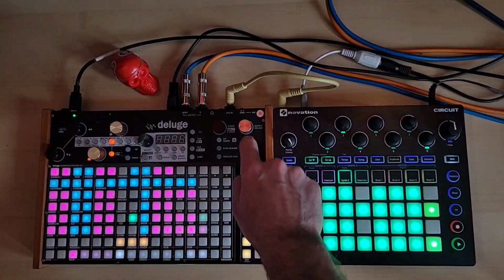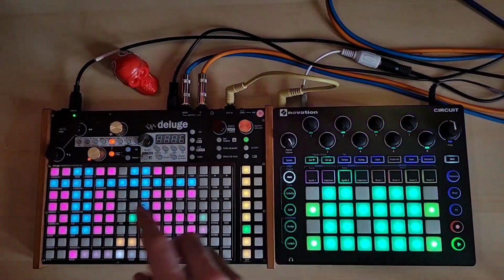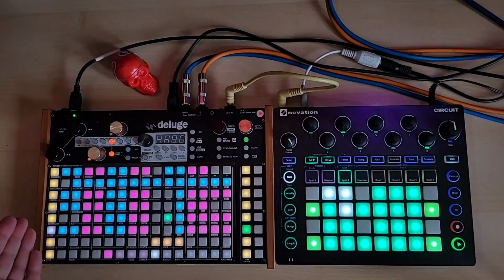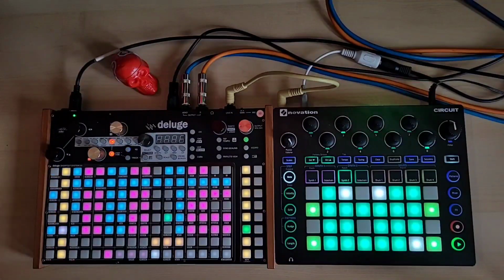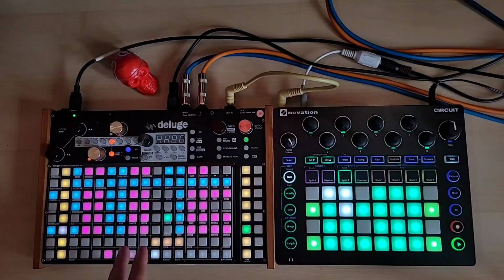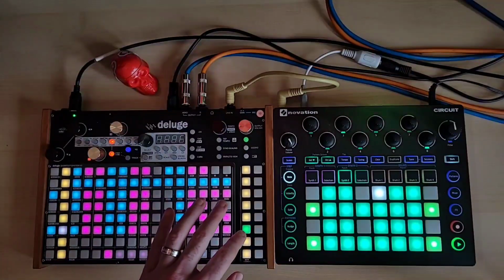In this particular case, I've got a MIDI track now sequencing the Circuit from the Deluge. Over here, if you're familiar with the Deluge, you might recognize arranger mode. If you're unfamiliar, this is where you can lay things out like a DAW timeline. So the blue would be the verses, magenta's the choruses. There's an orange bridge area that I'll get into later. So I've got this Circuit now in here via MIDI.